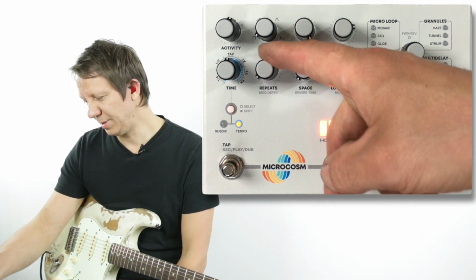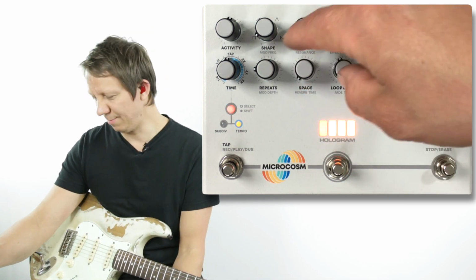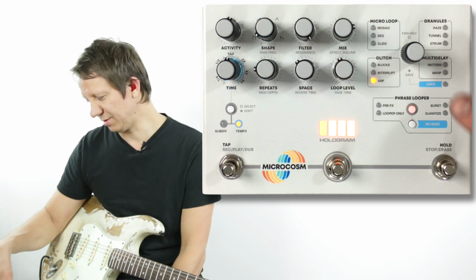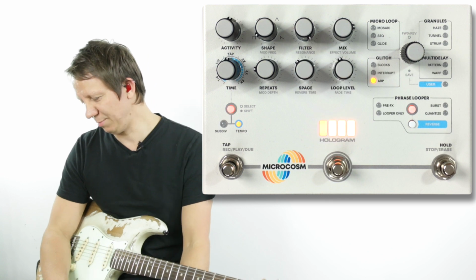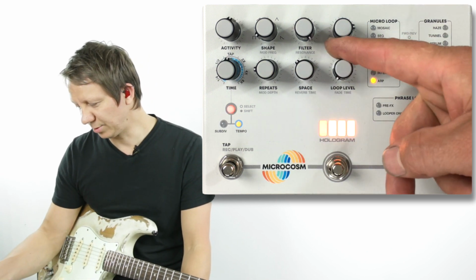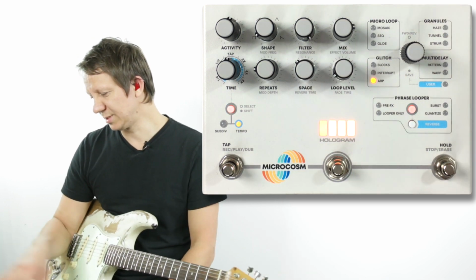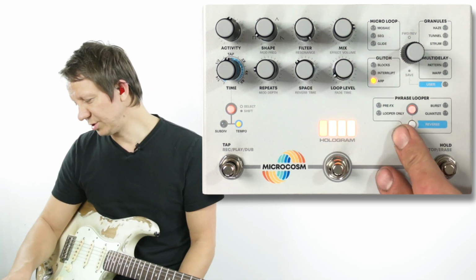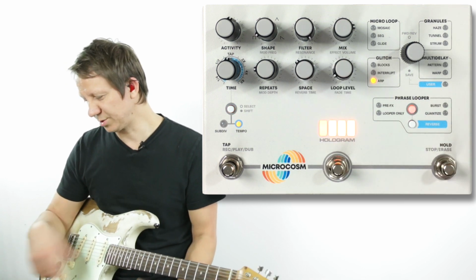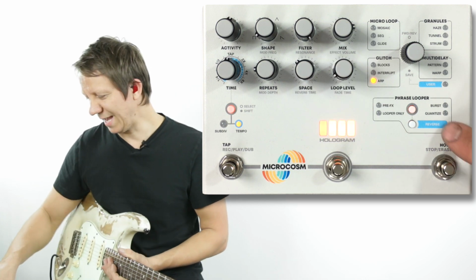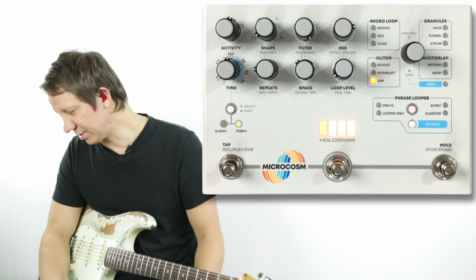So it has the repeats here, and then this is the space, so this is what adds that ambience. As you crank it up in pretty much any effect we have going, it's going to create a lot of space, give you that ambient sound. And then this is the looper level here. I'm going to go through some of the sounds, and I'll go into the looper as well. And then we actually have a really cool reverse option here for the looper. So we'll record a phrase, and then we can hit the reverse, and it plays it backwards, which is really cool as well.